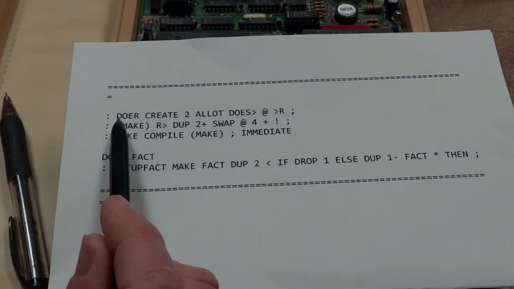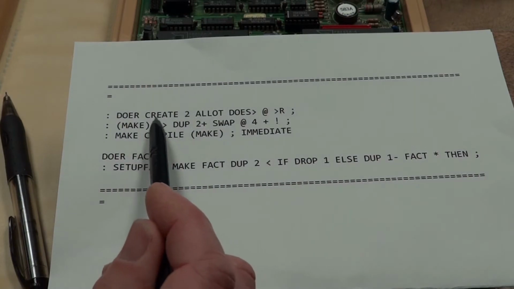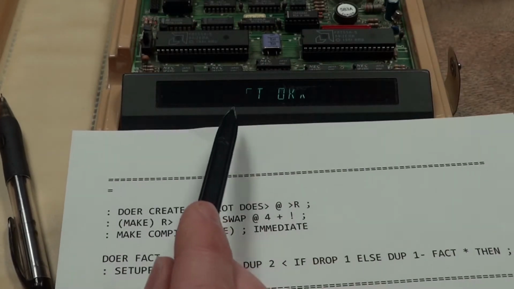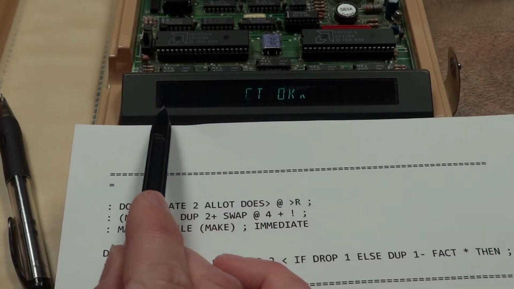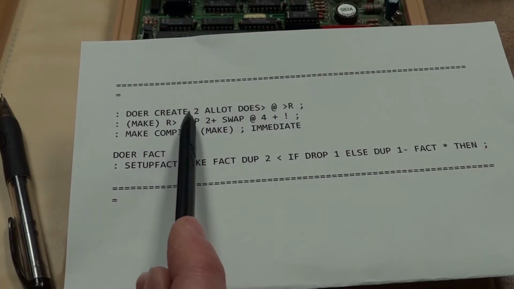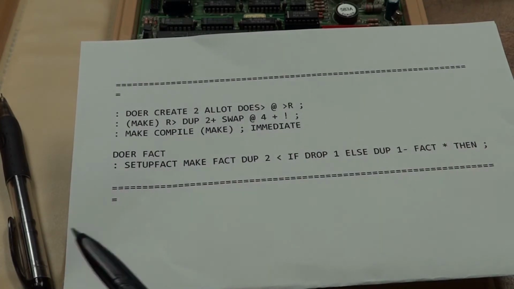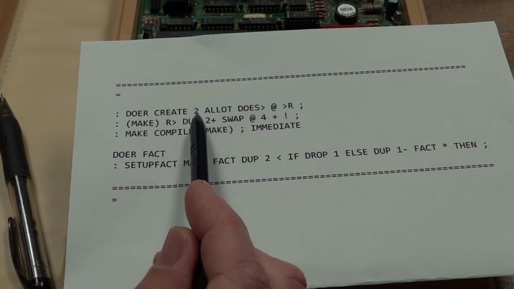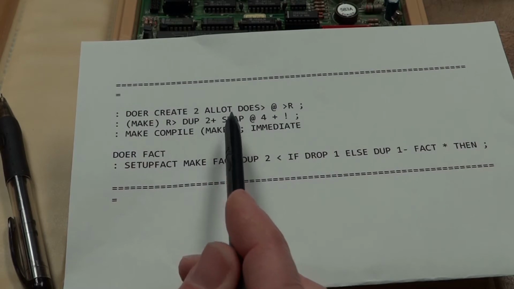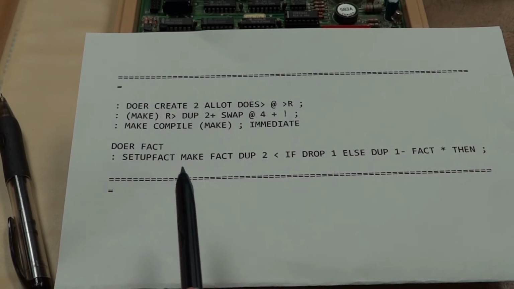DOER is of course a defining word, and a defining word uses create to create new words. It finds the name of the new word to be created to the right, from the input stream. It reads fact, and then it creates fact when DOER is being executed. It's also allocating 2 entries in the parameter field using allot. So at that point we have created a word fact which has a parameter field of length 2. And of course this is where we are going to store the vector address.